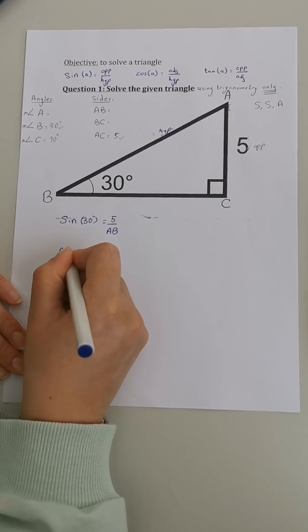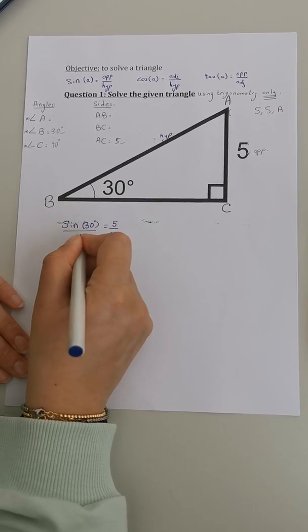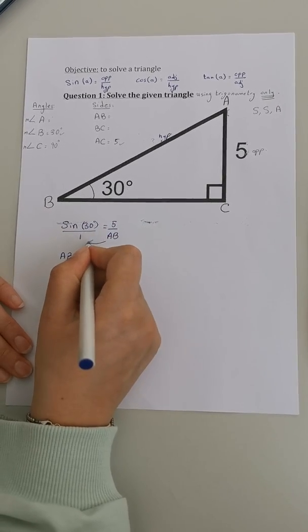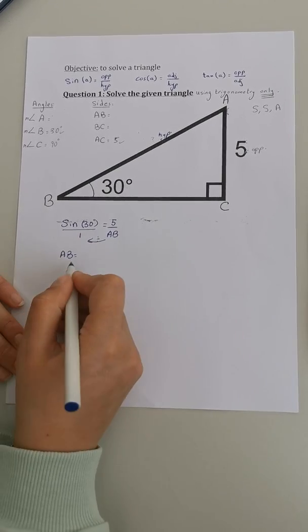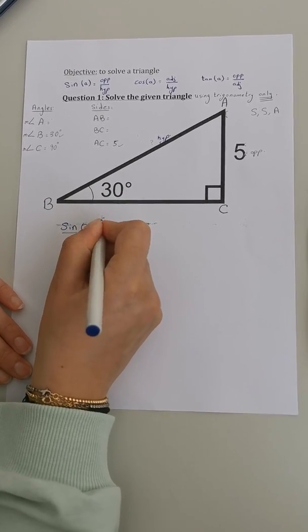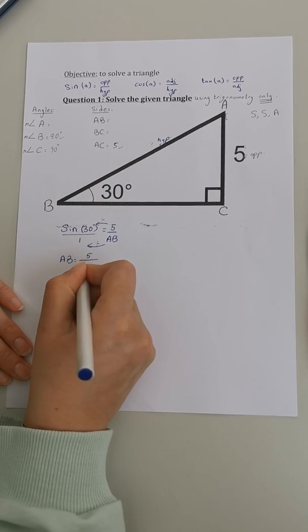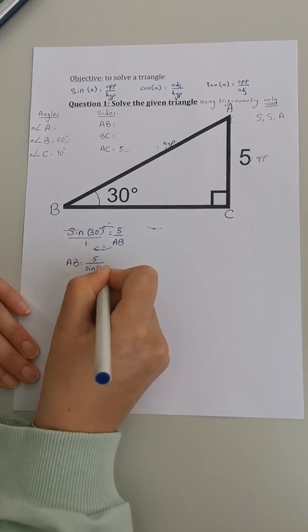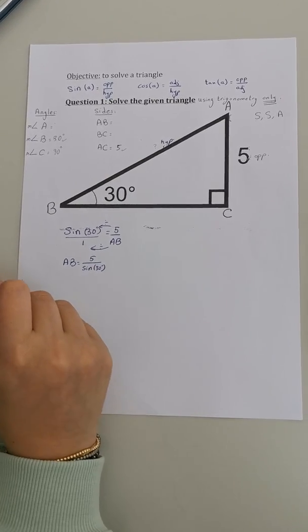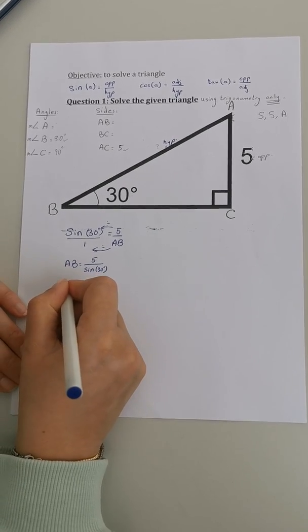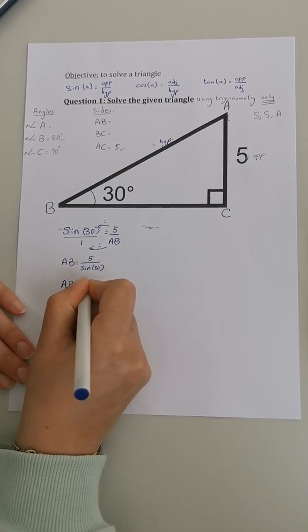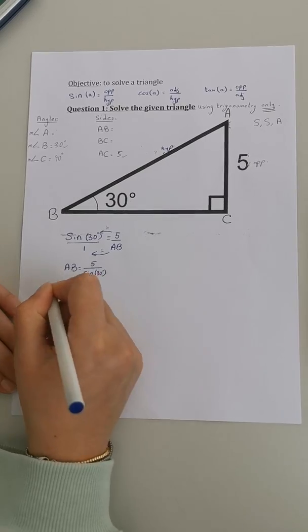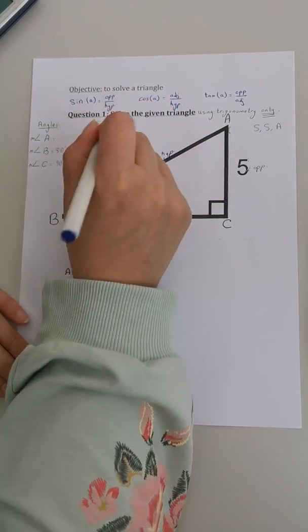Since AB is in the denominator, AB equals 5 divided by sine 30. Using the calculator, you will find that side AB is 10. I'll go up and write the side that I found.